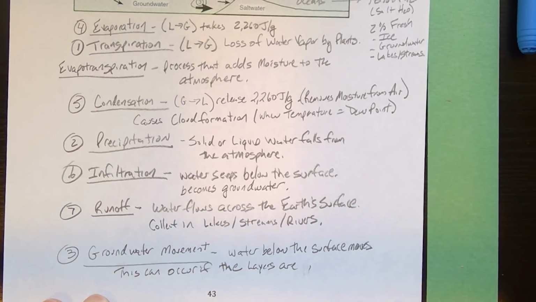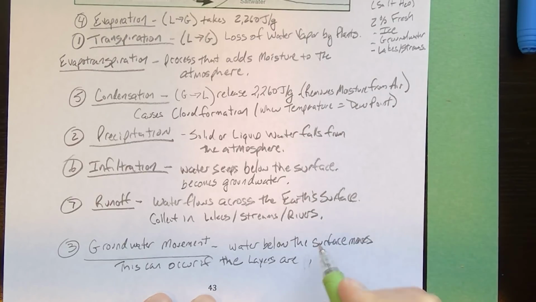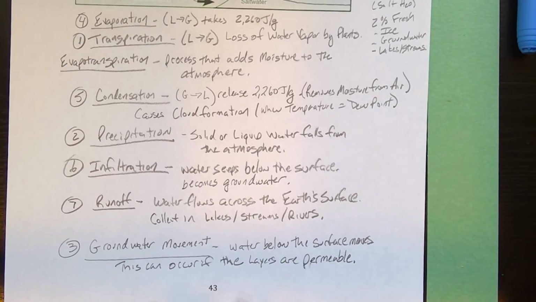So when we're talking about groundwater movement, groundwater is able to move through layers that are permeable. There are some impermeable layers that are subsurface that do not allow groundwater to flow through them. If you have solid bedrock, the moisture can't flow through that, and that's going to set up different areas.